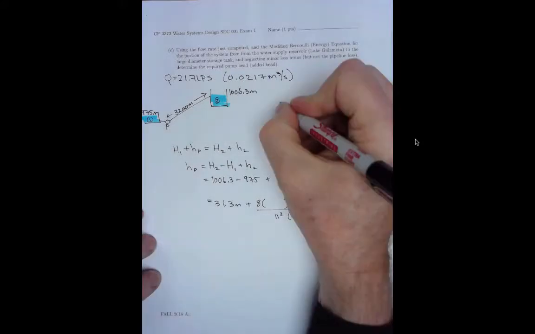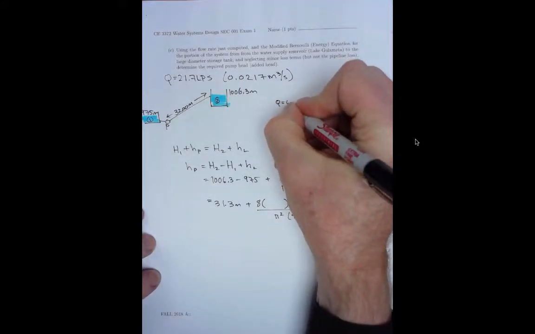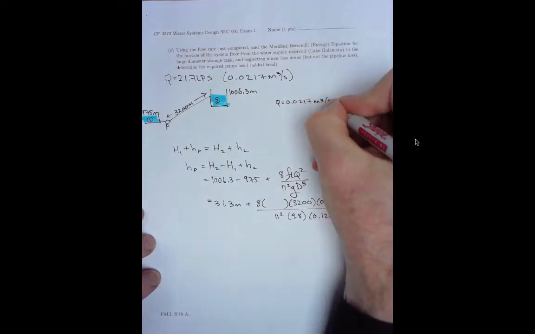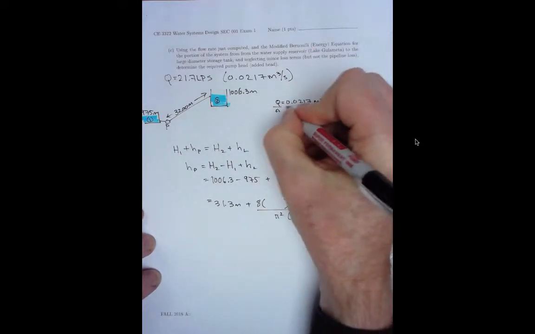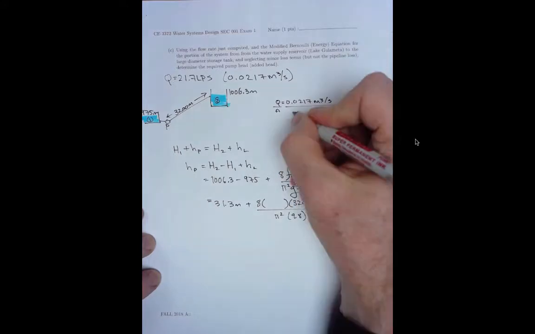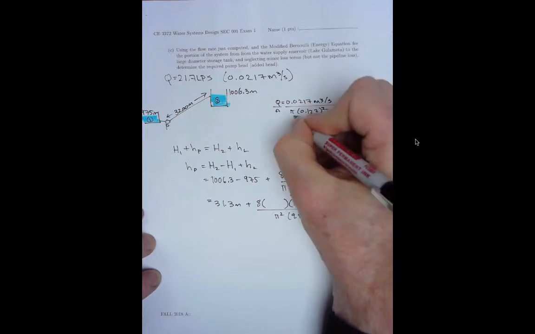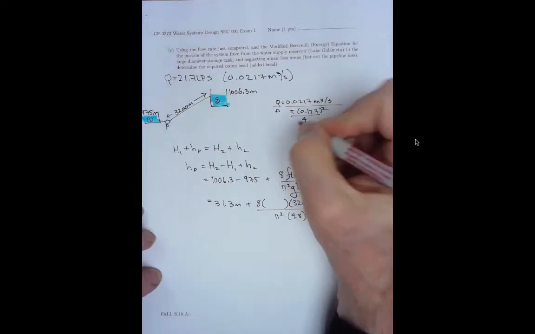So if Q equals 0.0217 meters cubed per second, we divide that by the area, we divide that by pi 0.127 squared over 4.